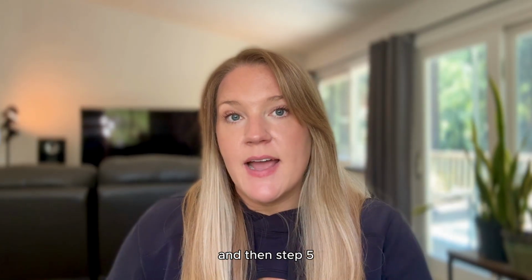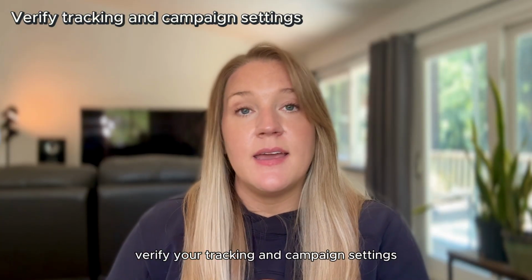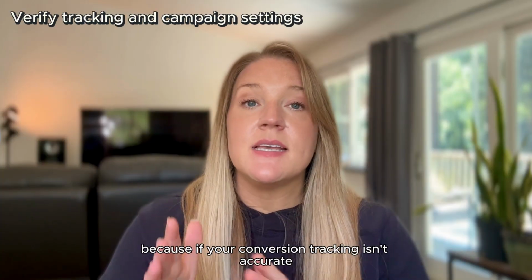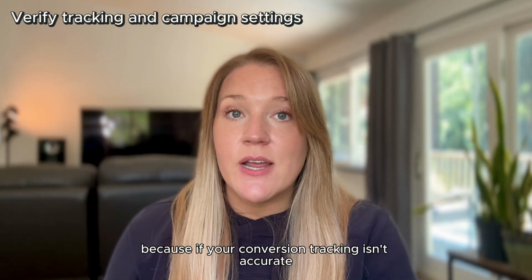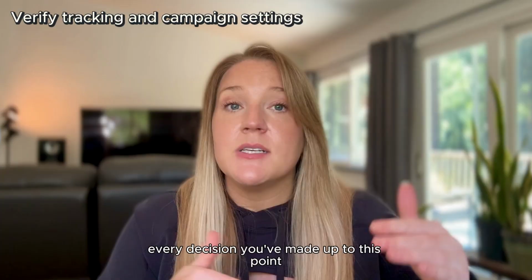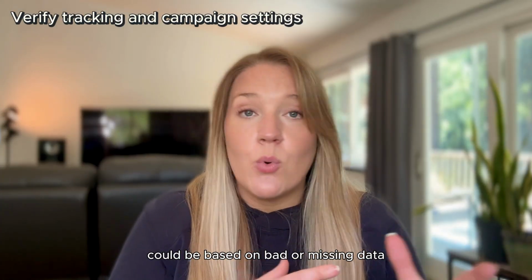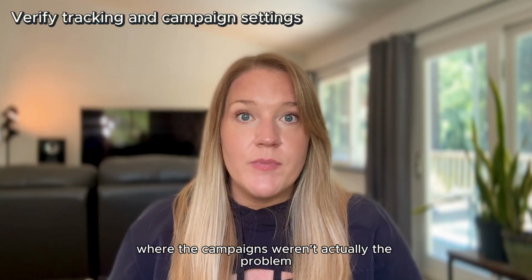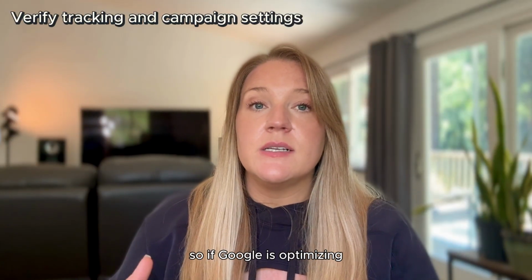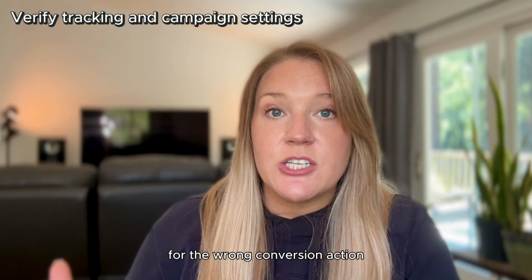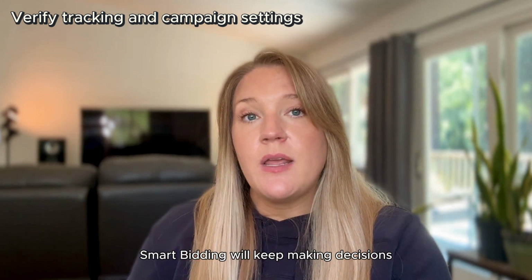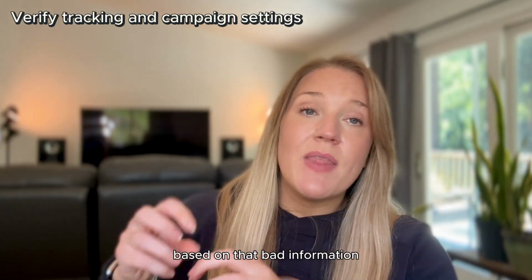And then step 5, verify your tracking and campaign settings. The last step is probably the most important, because if your conversion tracking isn't accurate, every decision you've made up to this point could be based on bad or missing data. I've seen accounts where the campaigns weren't actually the problem, the tracking was. If Google is optimizing for the wrong conversion action, or if conversions aren't being recorded properly, smart bidding will keep making decisions based on that bad information.